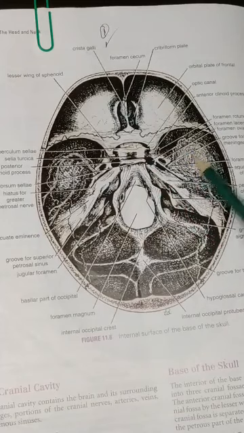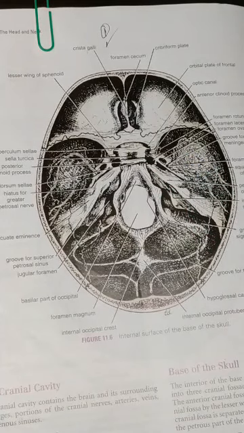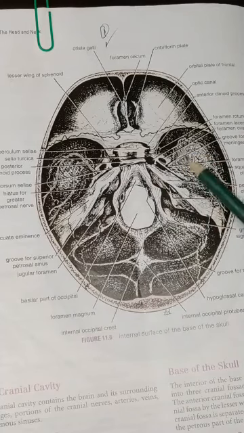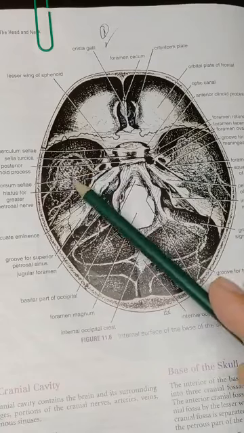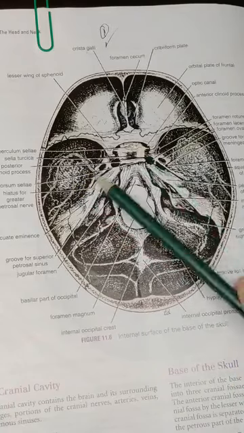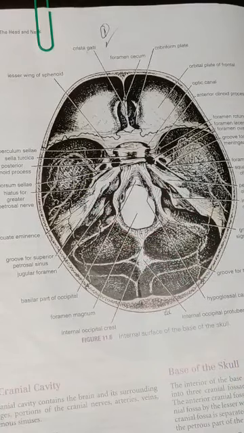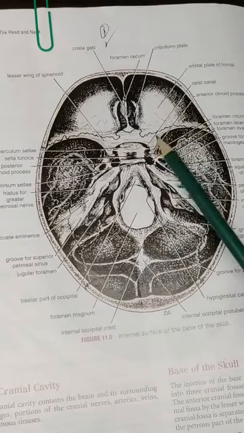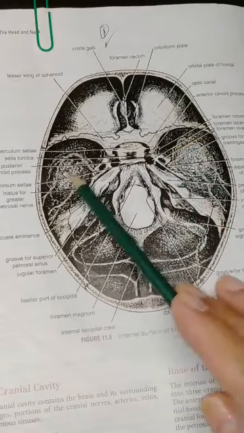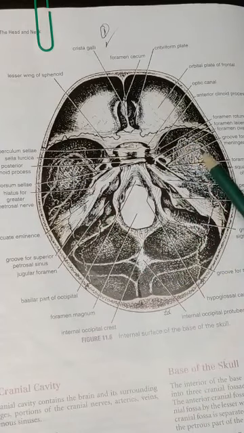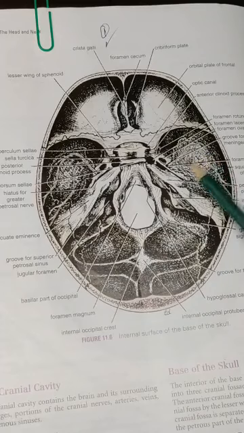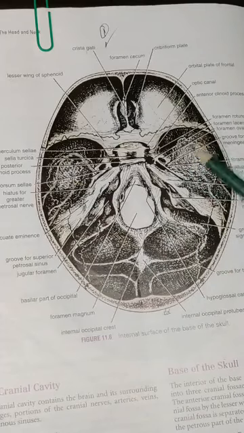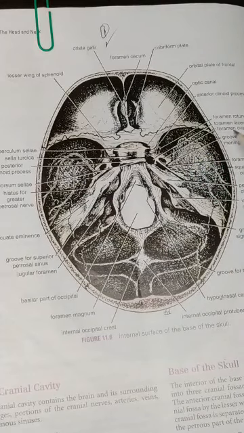This is the middle cranial fossa, and the floor is formed primarily by the greater wing of the sphenoid bone. Take note again that the sphenoid bone has a flying bat appearance. So this is the lesser wing, this is the greater wing, which serves as the floor. This is the middle cranial fossa, and the structure that is lodged here is the temporal lobe of the brain.